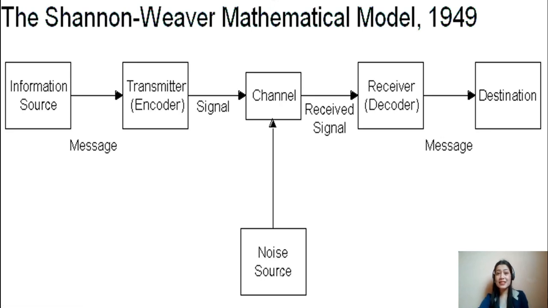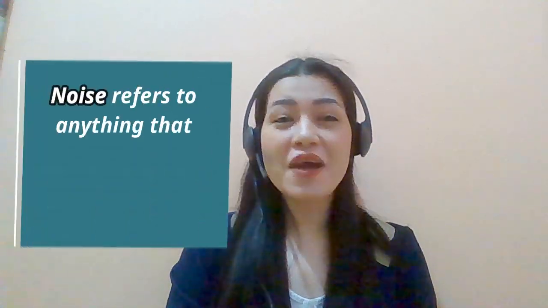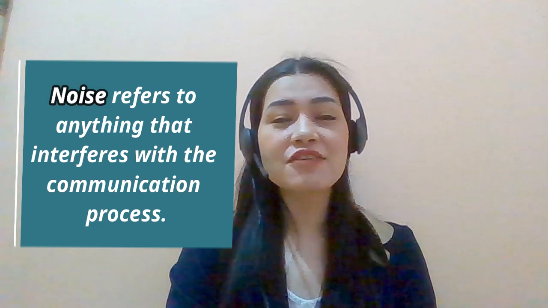So noise is just the same as the barrier. Basin maglibog mo ka lain ng term, pero they are just the same. So again, noise refers to anything that interferes with the communication process.